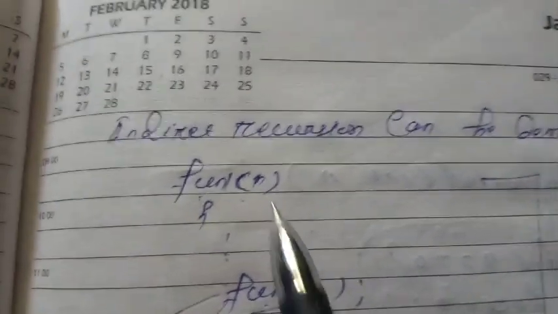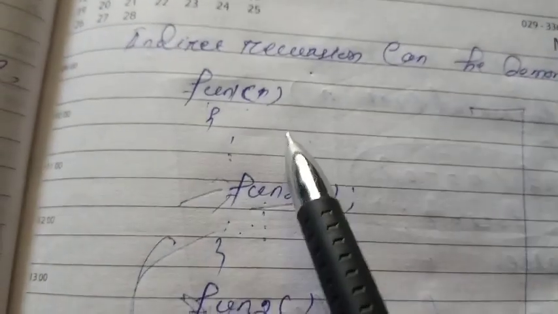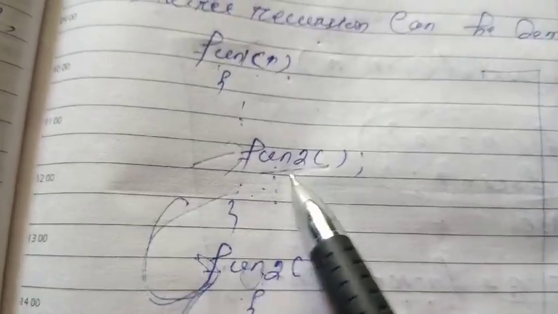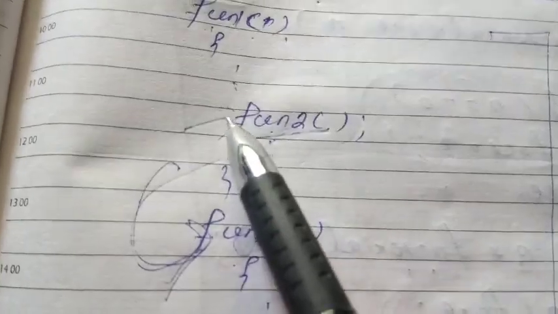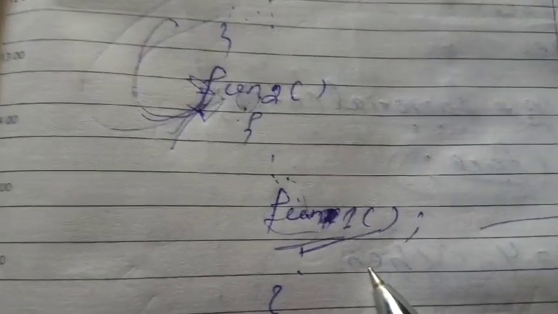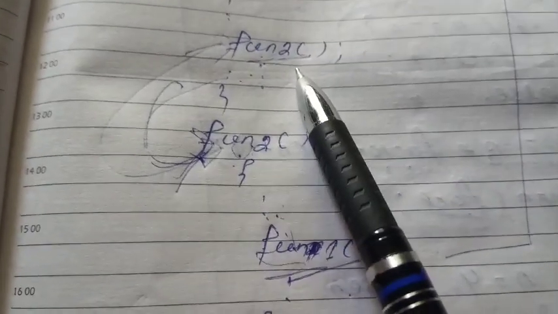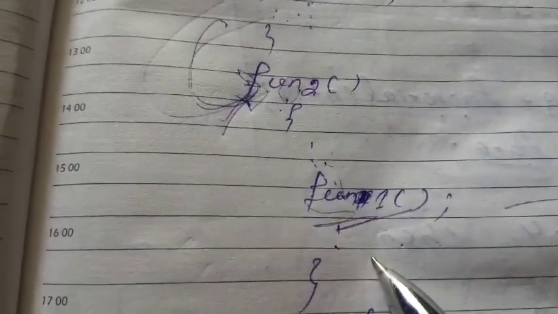Then see what indirect recursion is. Indirect recursion can be demonstrated as follows. This is function 1. Inside the body of function 1 we are calling function 2. When we call function 2, the control goes to function 2. Inside function 2 we are calling function 1. So calling function 2 is indirectly calling function 1. It is known as indirect recursion.